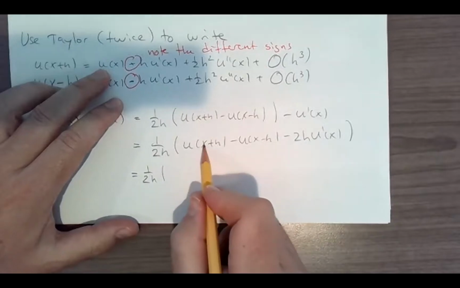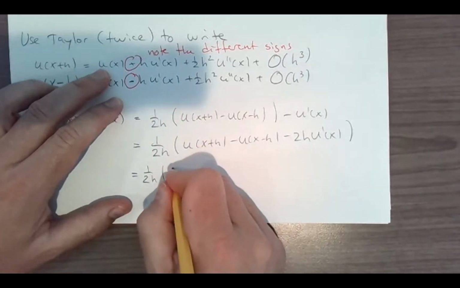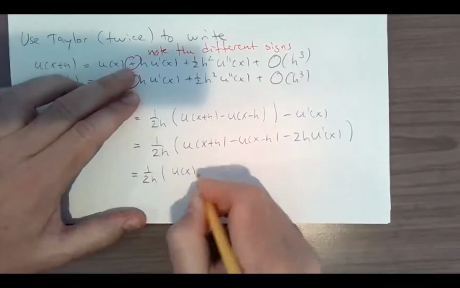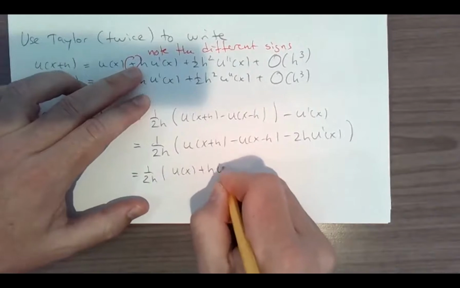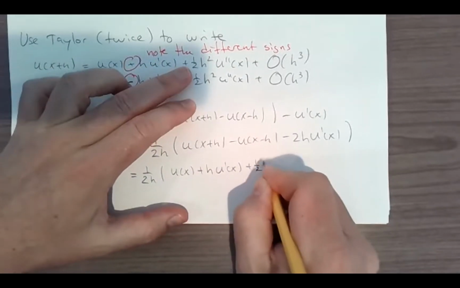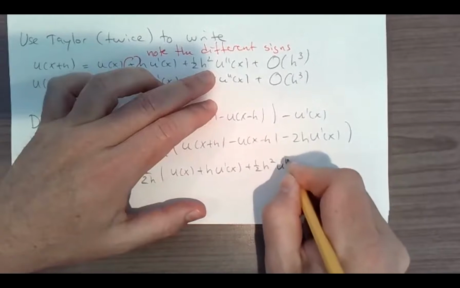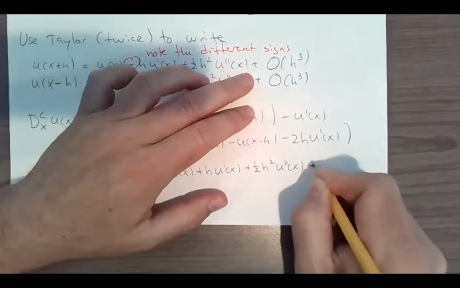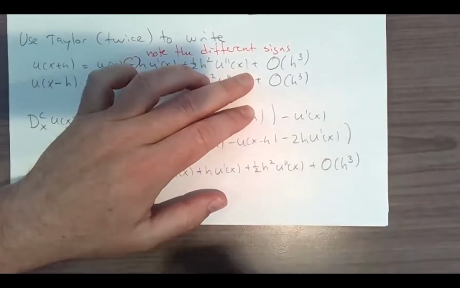So what do I have here? This will be u of x plus h u prime of x plus 1/2 h squared u double prime, and then O of h to the power 3.